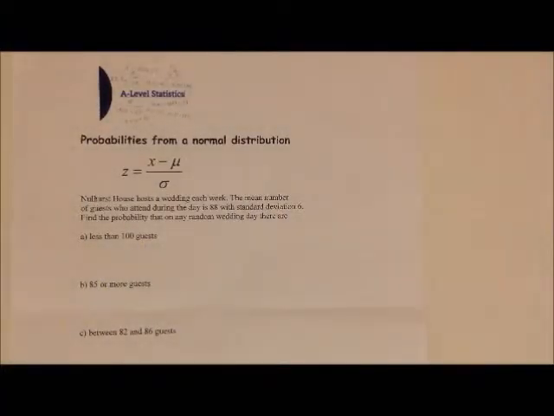We're now going to calculate some probabilities from a normal distribution. Nullhurst House hosts a wedding each week. The mean number of guests who attend during the day is 88, with a standard deviation of 6. We define the probability that on any random wedding day there are less than 100 guests.